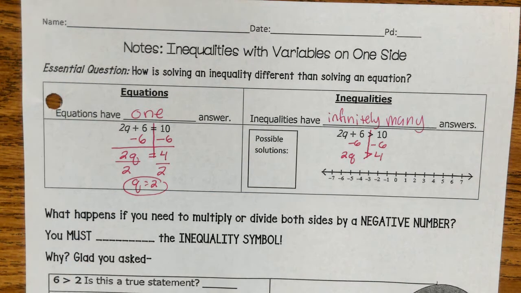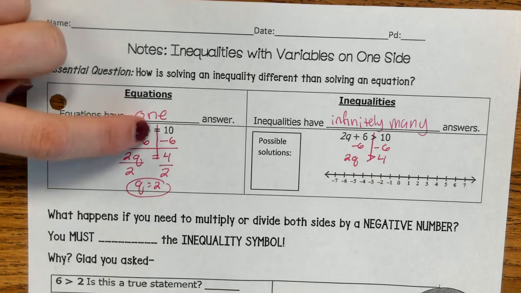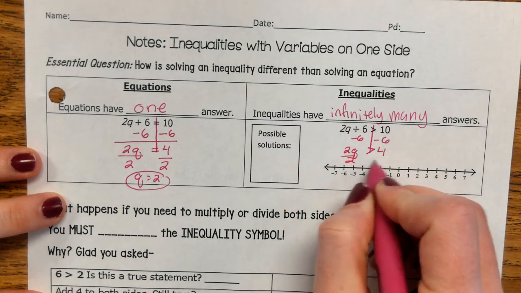And our only answer for an equation is q equals 2. That is the only number you can plug in to make that equation true. 2 times 2 is 4. 4 plus 6 equals 10. They're exactly the same.